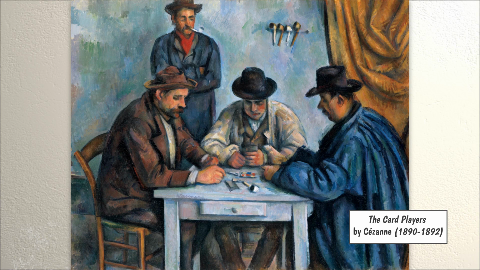Today, we think of Cézanne as a genius. However, during his life, most people rejected his ideas about art. It was only after his death that he became well known.